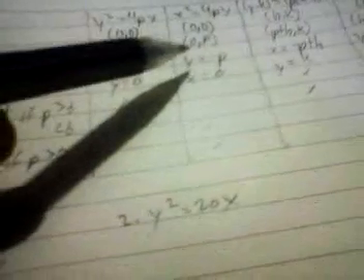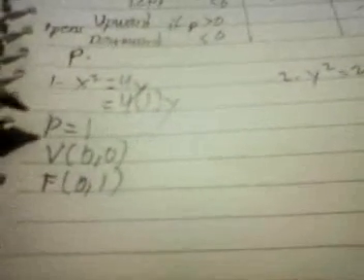The vertex here is the origin, and the focus is (0, 1), because the focus is (0, p) and our p is equal to 1. The directrix is y is equal to negative 1, since it's negative p.